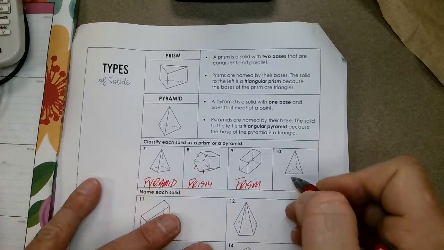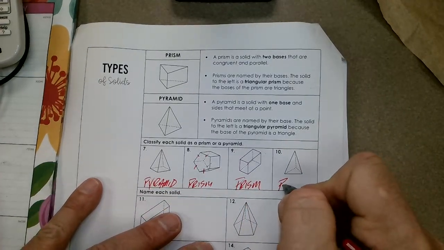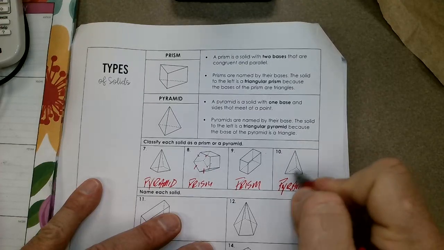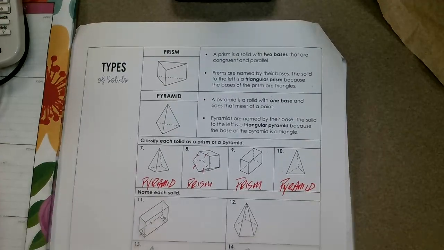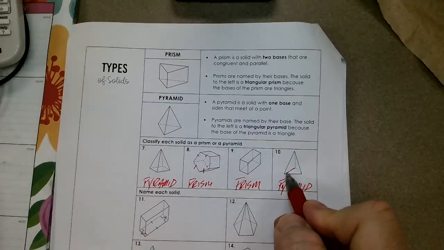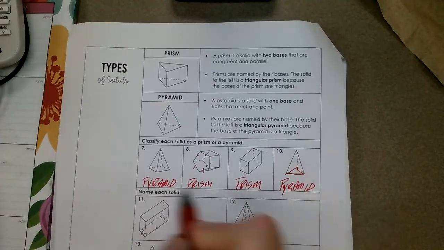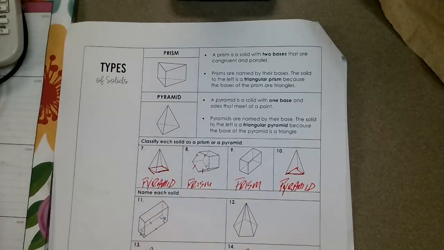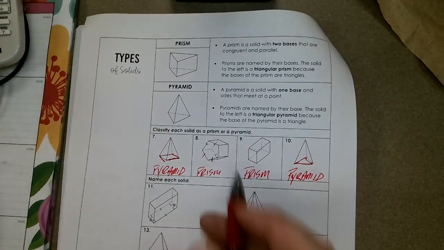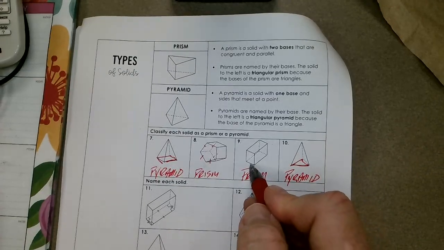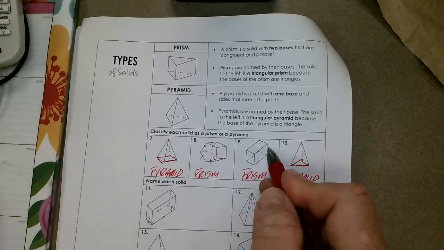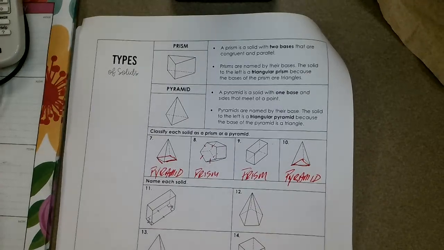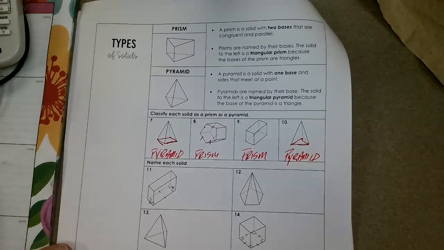And then finally, this is a pyramid. And could you identify this type of pyramid? It would be a triangular pyramid because the base right here is a triangle. Over here, the base was a rectangle, and that's why it was a rectangular pyramid. Here, these are 2 prisms. This is a rectangular prism. The bases are rectangles. Here, this is a pentagonal prism because the bases are pentagons, right?